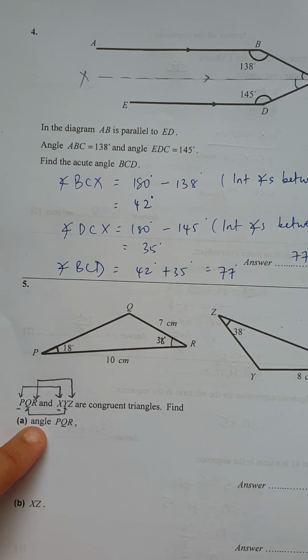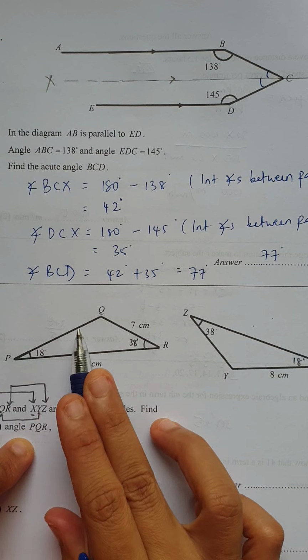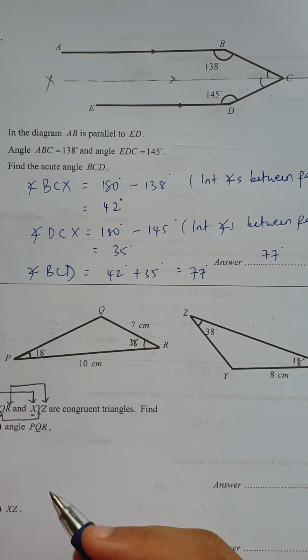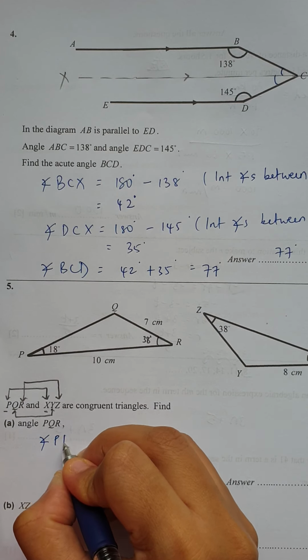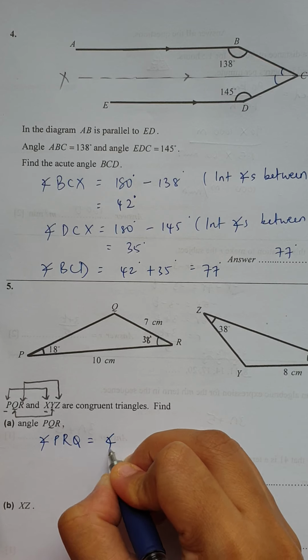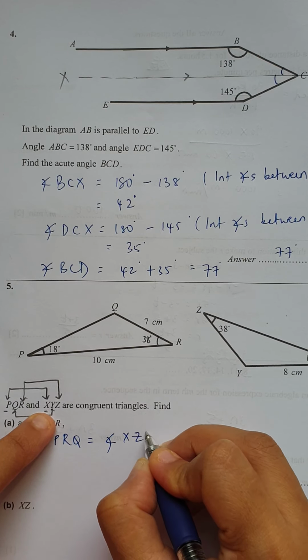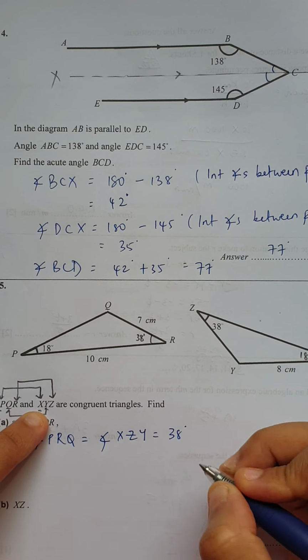Okay, so now the question says, can you find PQR? Okay, so in this triangle PQR, I already know that R is 38, so finding PQR is not a problem. So first you have to state that angle PRQ is going to be the same as XZY, which is 38, correct?